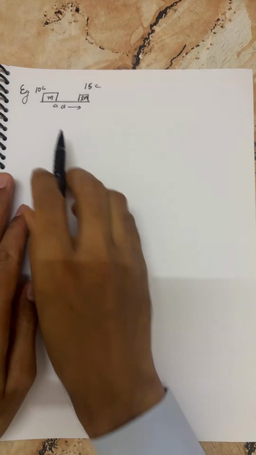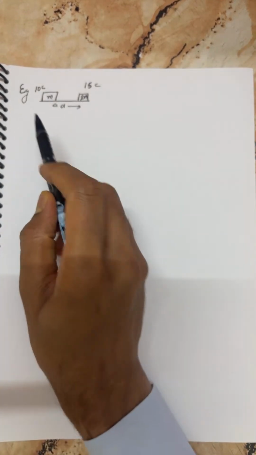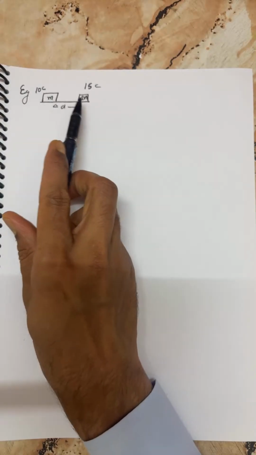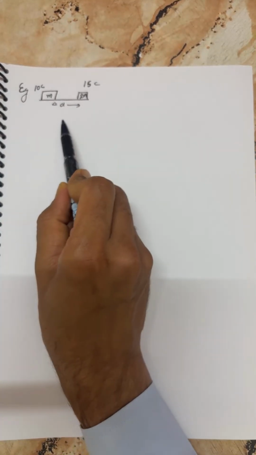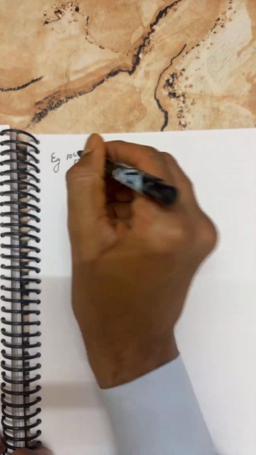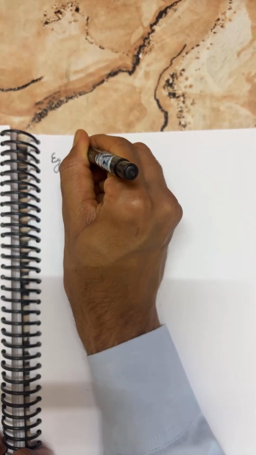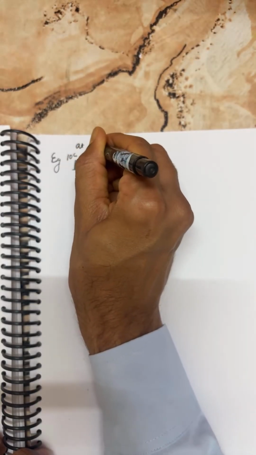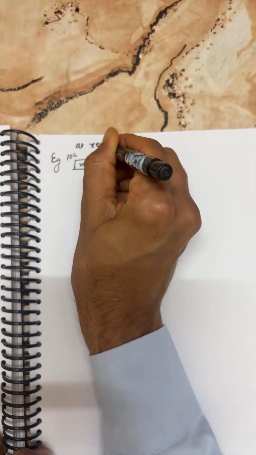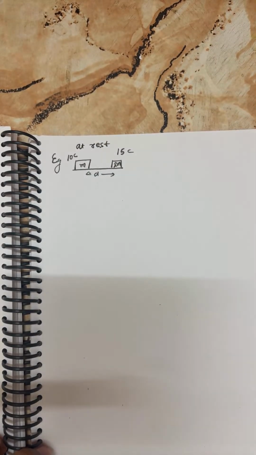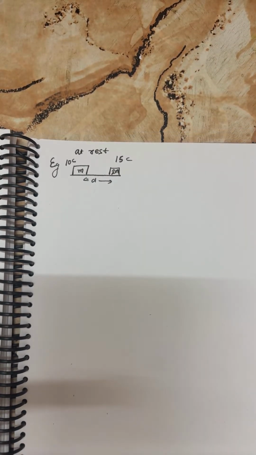So this is the initial setup. Again, I'll repeat: mass m with 10 coulomb, mass 2m with 15 coulomb. Initially both are separated at a distance d. Both systems are initially at rest. This is the first condition.